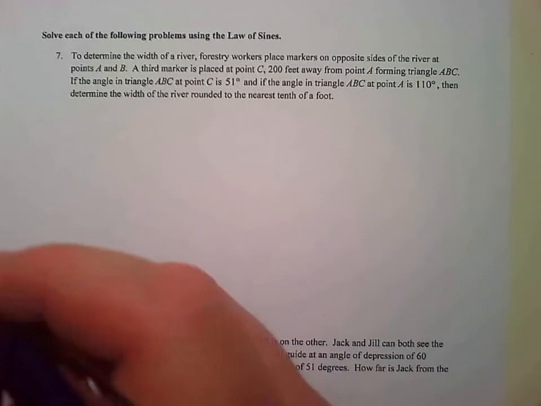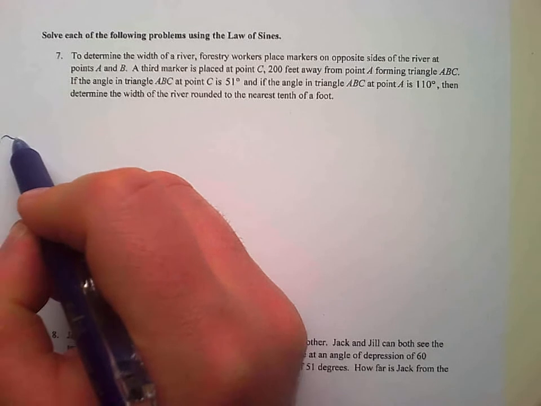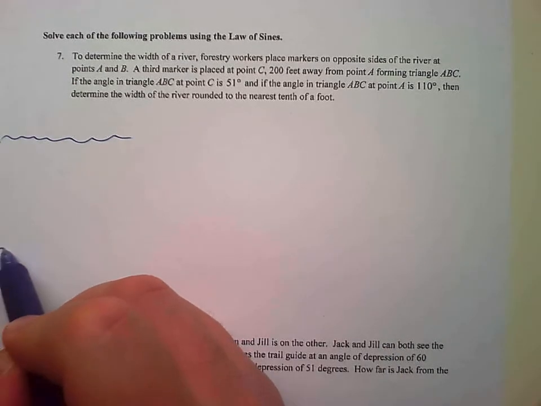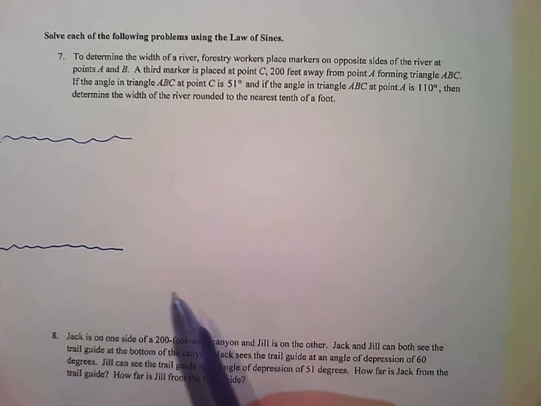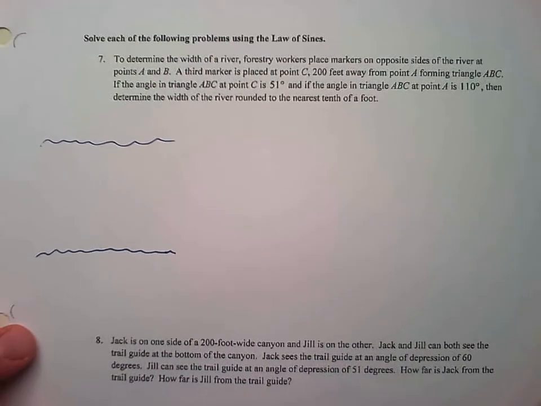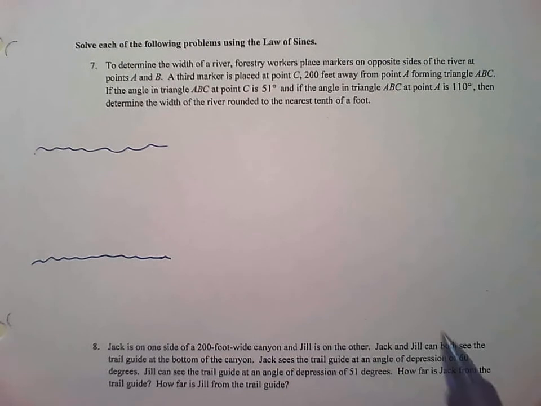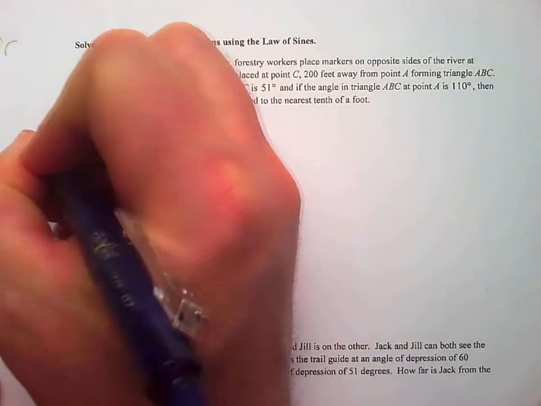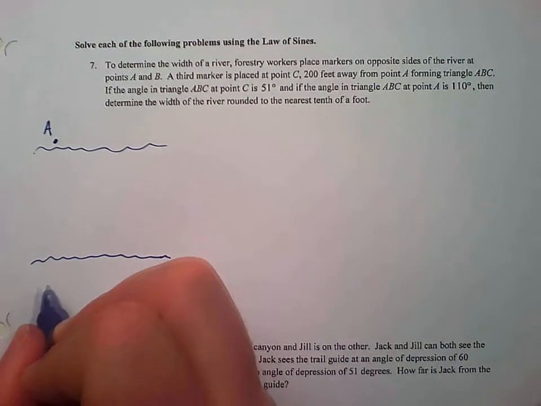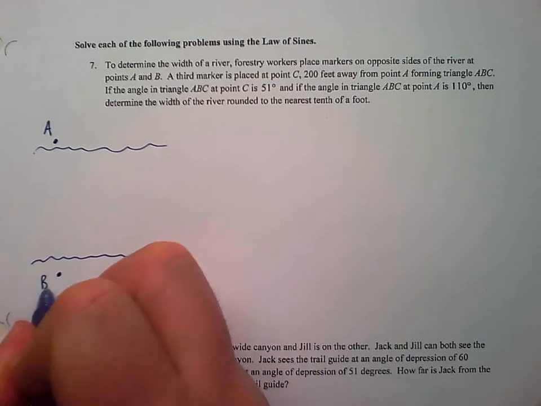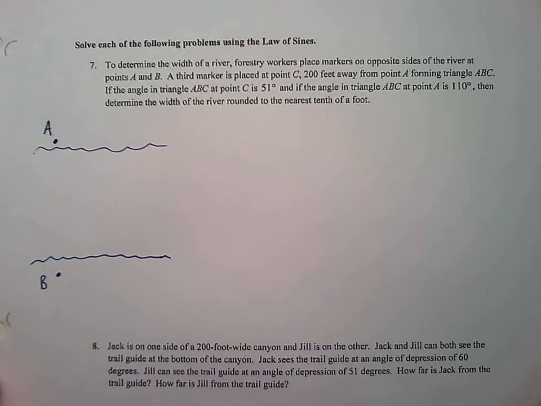So let's draw ourselves a picture so we can wrap our heads around this. We have this river. This is a great looking river. We have point A and we have point B on the opposite side of the river.